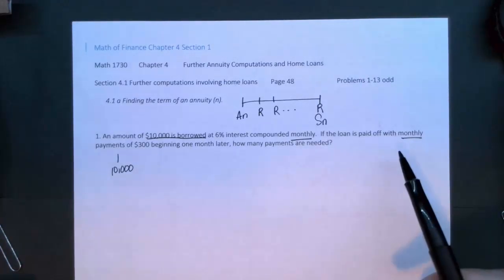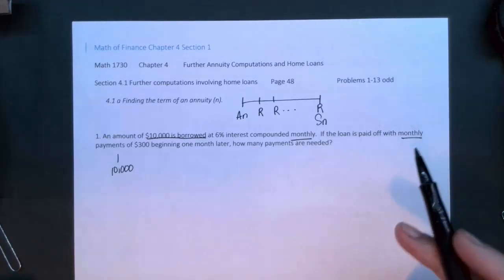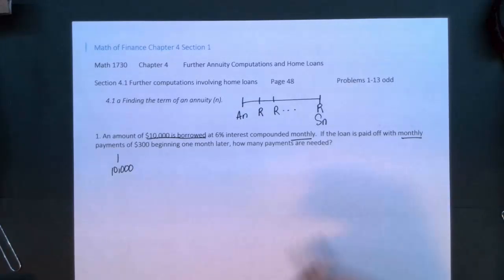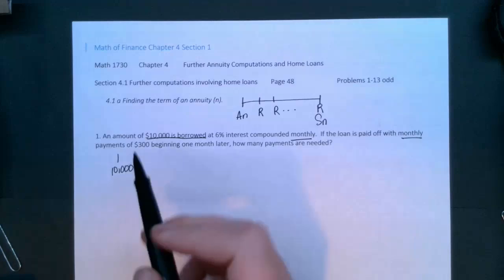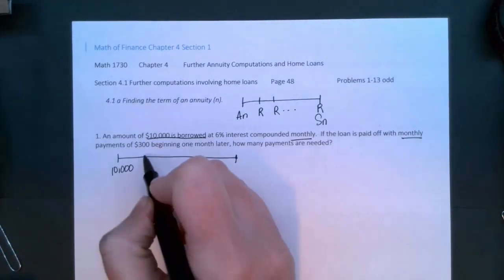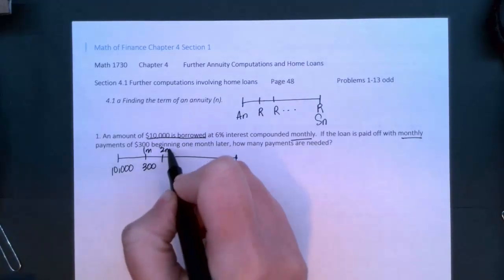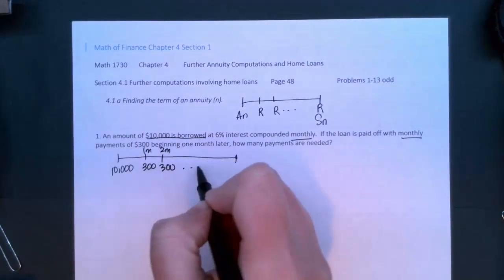If they didn't match, then we'd have to deal with either the effective interest rate, the EIR, or we would have to work with something similar. So here again, they match, so we don't have to worry about that. And then our payment is $300, and it begins 1 month later. So put that on our timeline, $300 1 month later. So then our second payment would happen at the 2-month mark.